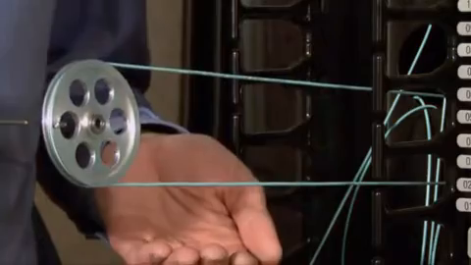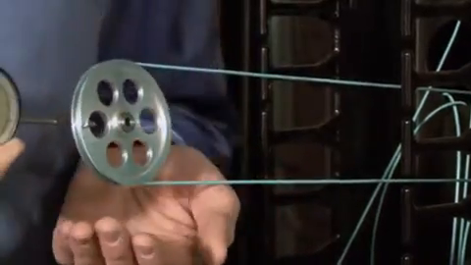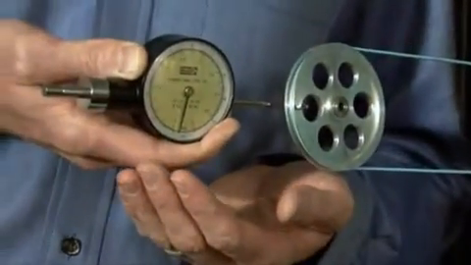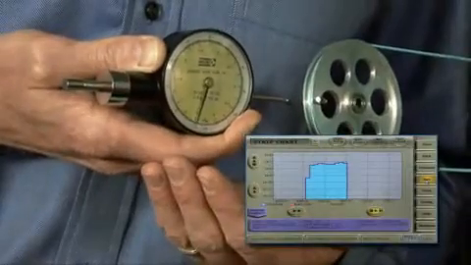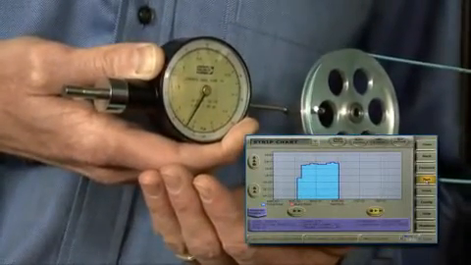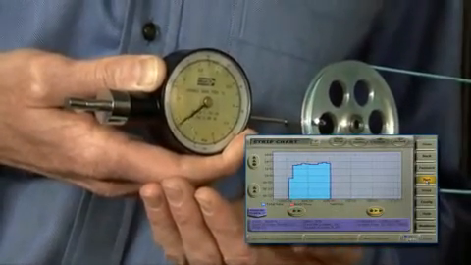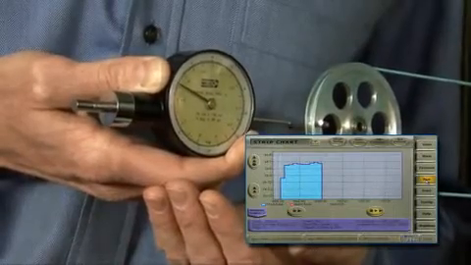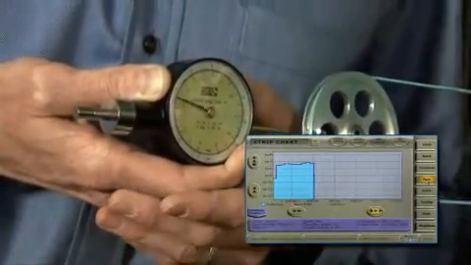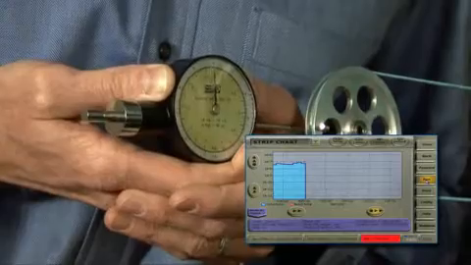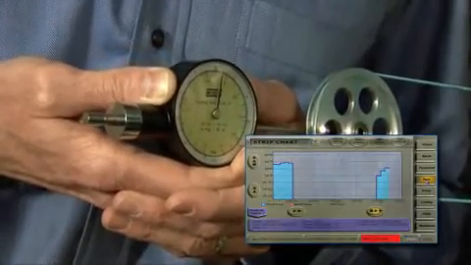This is the ClearCurve multimode. It's attached to the same gauge. And as we increase the load to 1.5 pounds, we see no change in the error rate. At 2 pounds, 3 pounds, 4 pounds, still no change. Only when we get to 6 pounds or 7 pounds do we see the error rate increase.